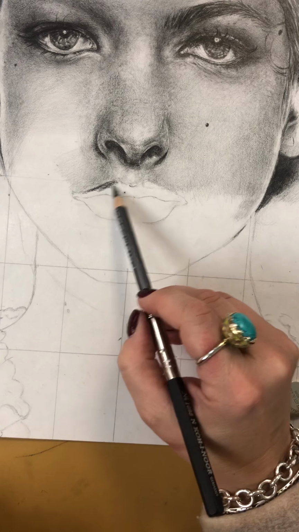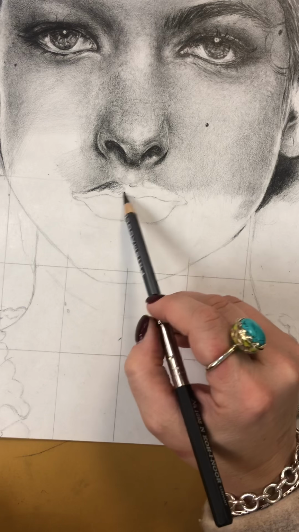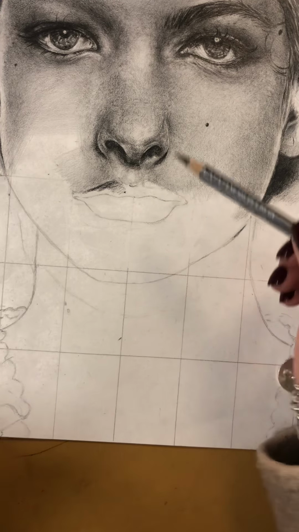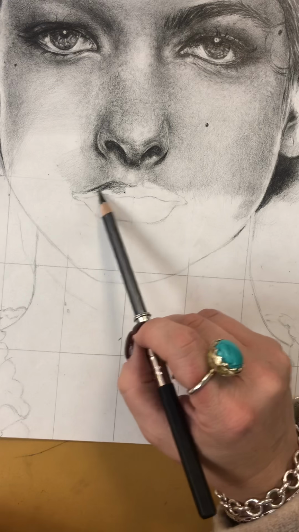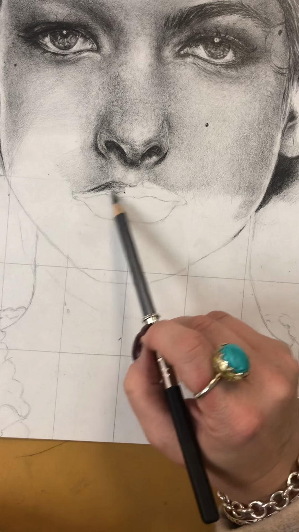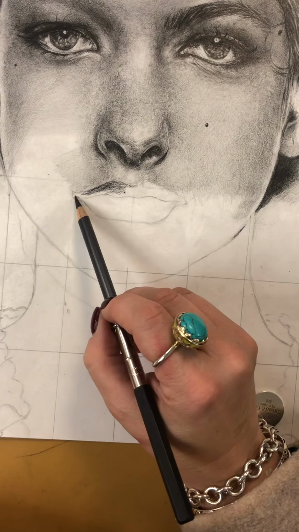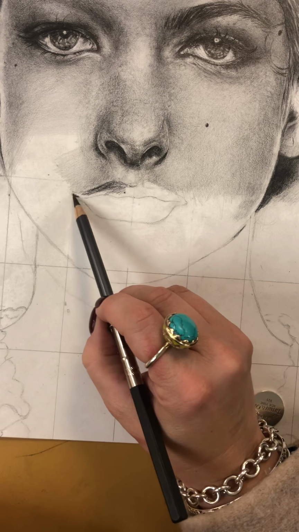I always want to think about shape first, value next, and then the last thing I want to be thinking about is texture. And texture, again, is something that we work on both additively, by adding graphite to the paper, and subtractively, by removing graphite. Okay. The upper lip is generally darker than the lower lip, and the outer corners, again, are going to be darker than the center.